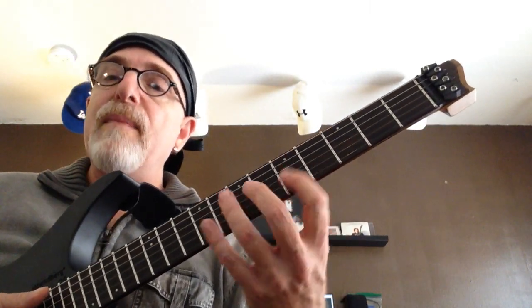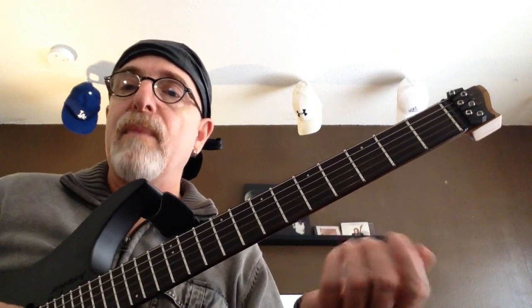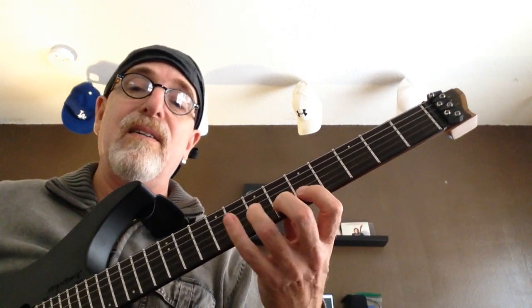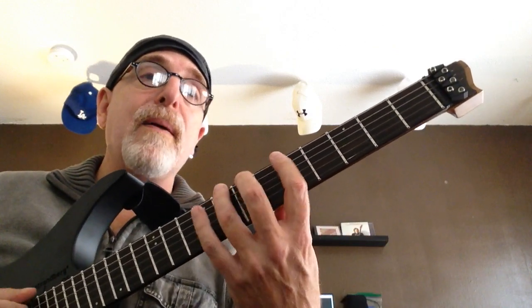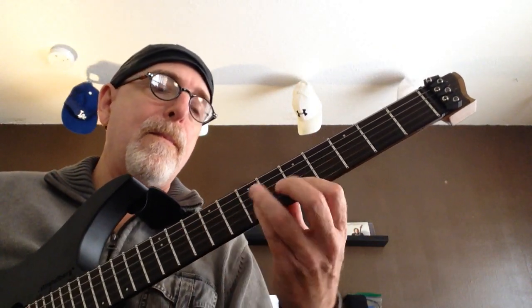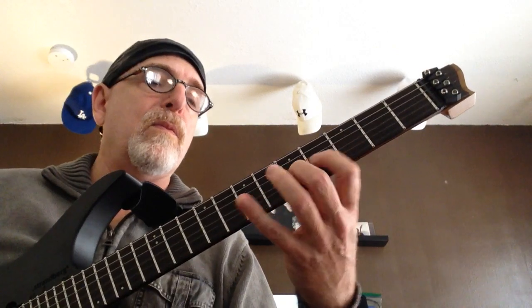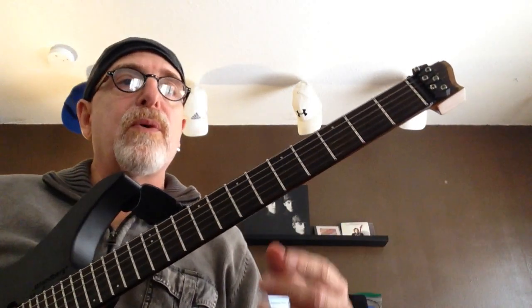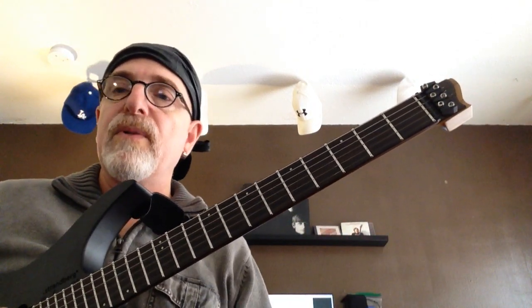And so I'm randomly grabbing notes inside of that A minor pentatonic, but I'm also keeping in mind the G major scale. That kind of thing. So that's where those kinds of ideas are coming from. And so here's the B minor.